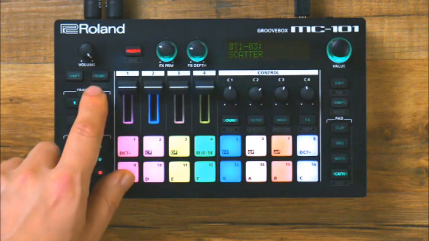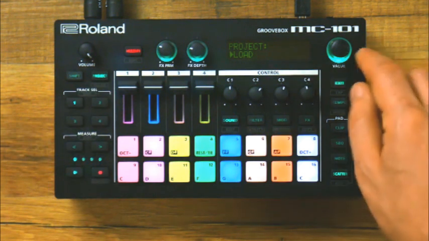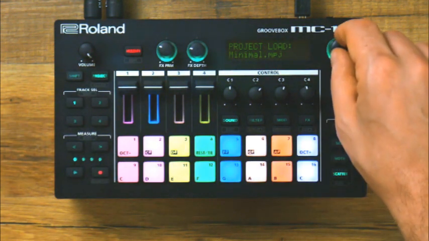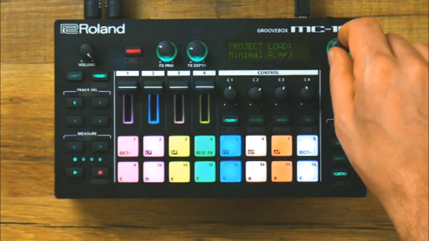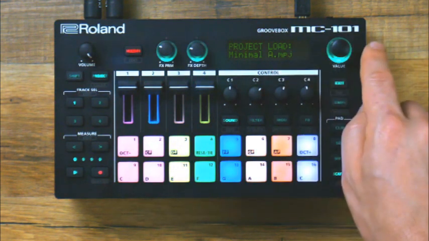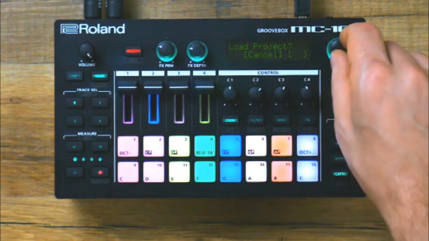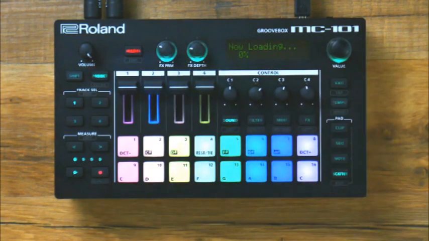To recall the project, hit the Project button, select Load, and I can see that it's there on the SD card. Press value, click OK to load project, and it will load.